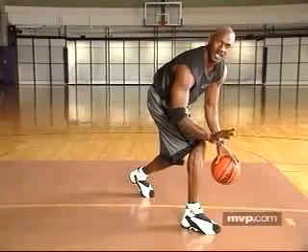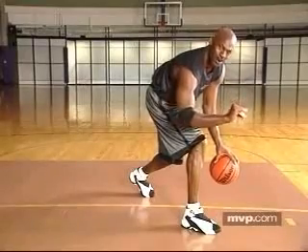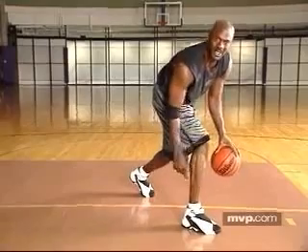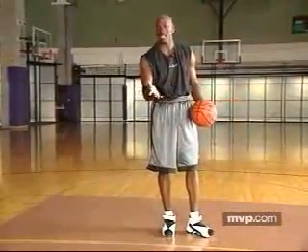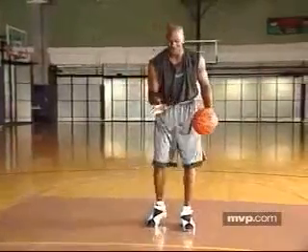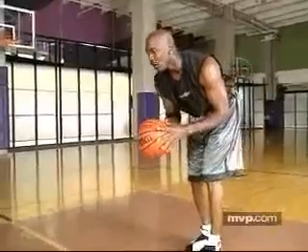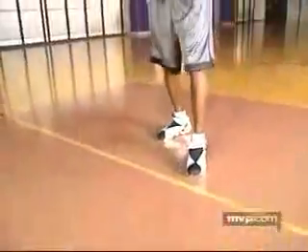So now the only way the defense can get to that ball is to go through your arms, go through your legs. 9 times out of 10, it's going to be a foul. I say 9 times out of 10 because I could get away with it. But I don't play anymore, so you don't have to worry about that. So, jab step, change the direction this way, putting the ball inside your legs.